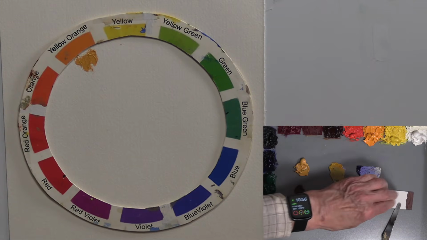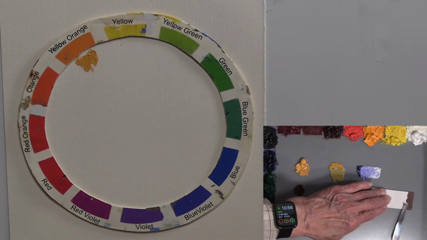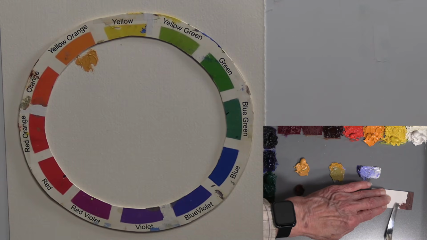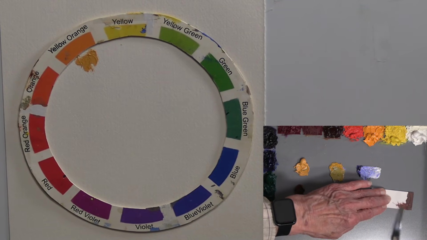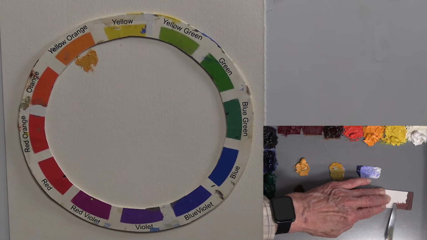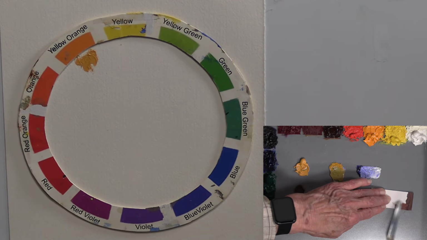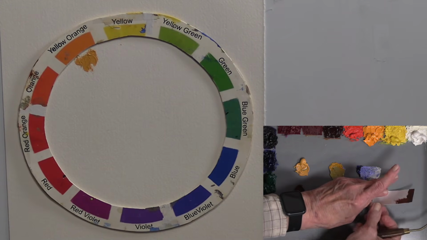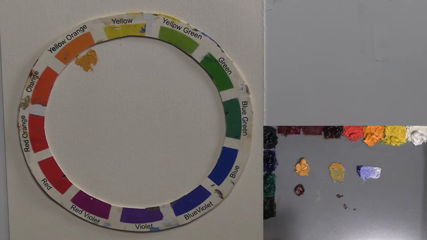Take your palette knife and pull it down onto the edge of your test strip, just like this, so that you see you barely get a stain. Don't mix white. If you mix white to do that, it's going to change it in a way that makes it a little less obvious how to identify it. All right, let's take this now and see if we can get an answer.